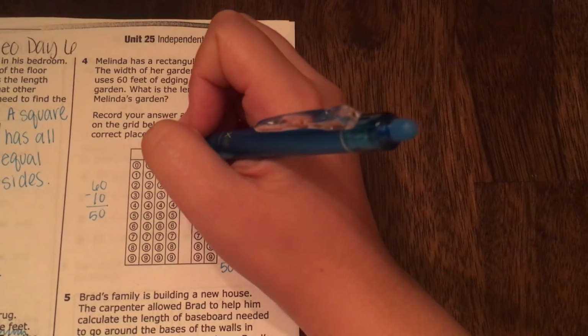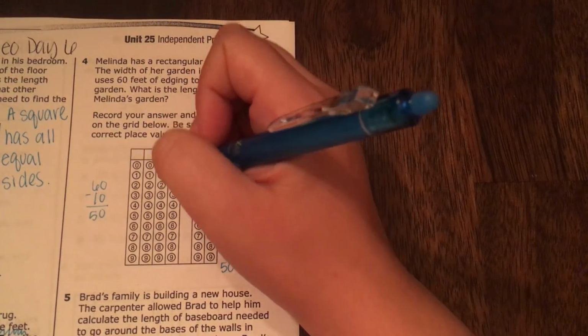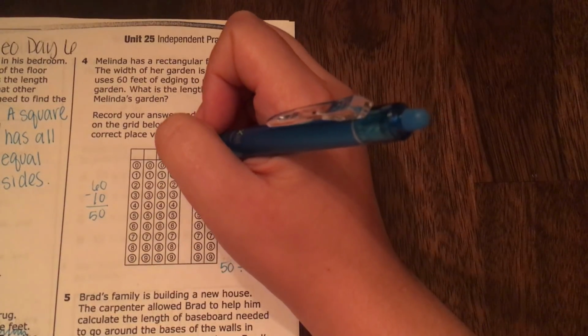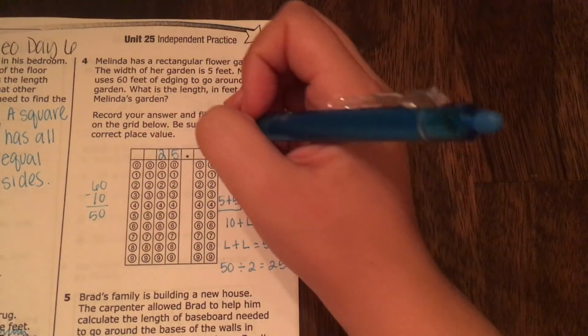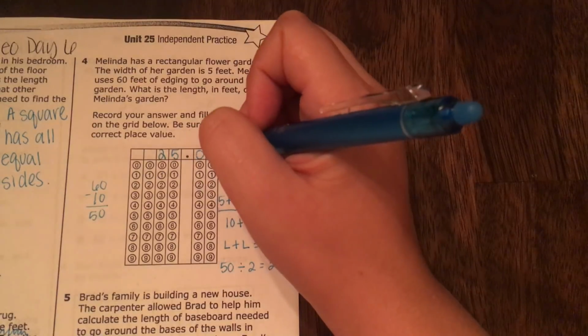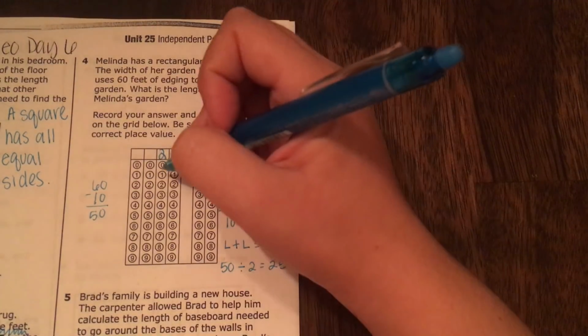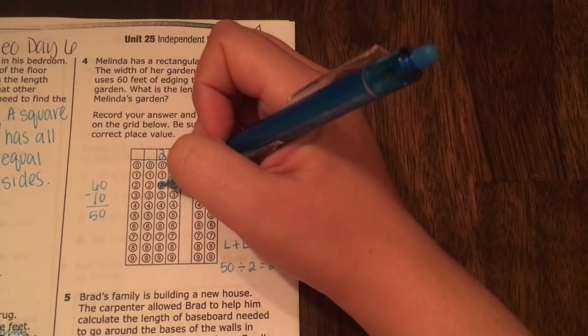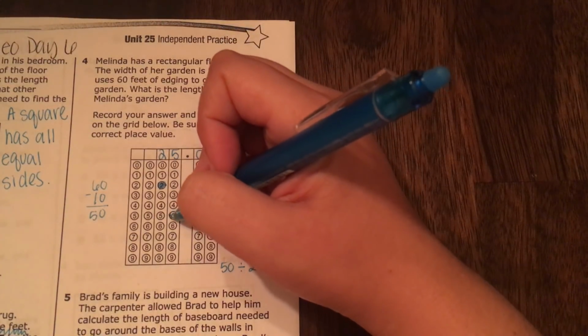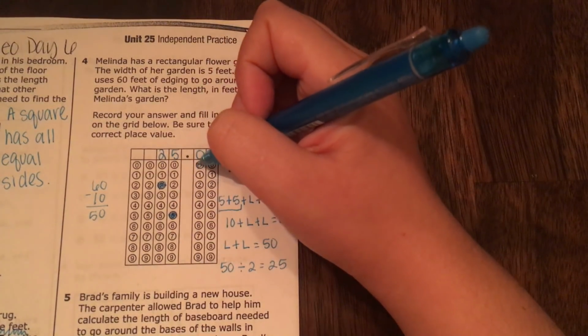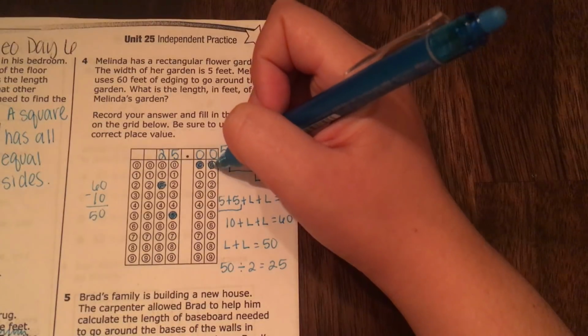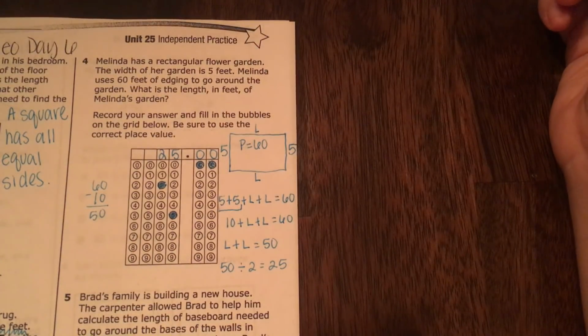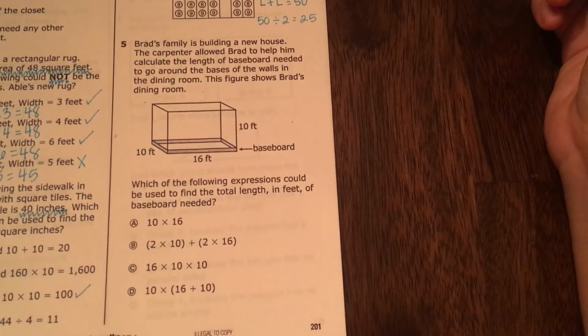So we got to put the 25, the 2 is in the tens, and the 5 is in the ones, and we don't have anything after the decimal. Now make sure you bubble in the correct numbers. Okay. All right, last problem.